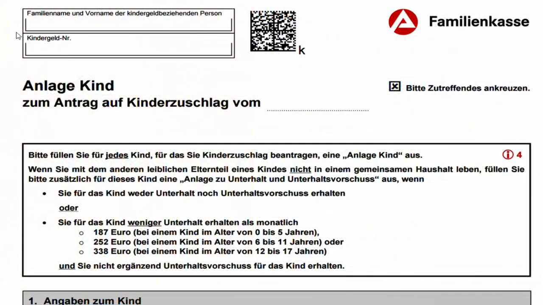In the first part of this application, here you write the last name and first name of yourself as an applicant or as someone who receives the child allowance in his or her bank account. Here you should write your child benefit number or Kindergeld, which you already should have as someone who already receives child benefit or Kindergeld.